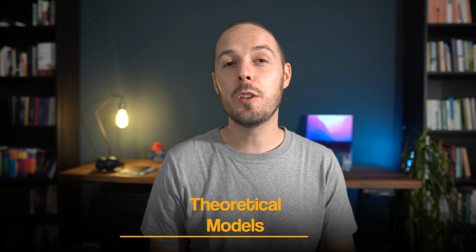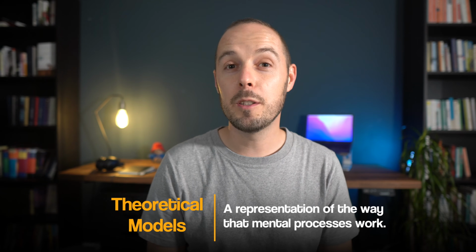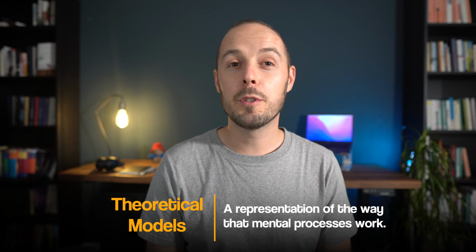One of the key aspects of cognitive psychology is the use of theoretical models to help represent the way that mental processes work. The multi-store model was proposed by two Richards, Richard Atkinson and Richard Shiffrin, in 1968, to try to explain how information we receive from the environment can make it into our long-term memory.